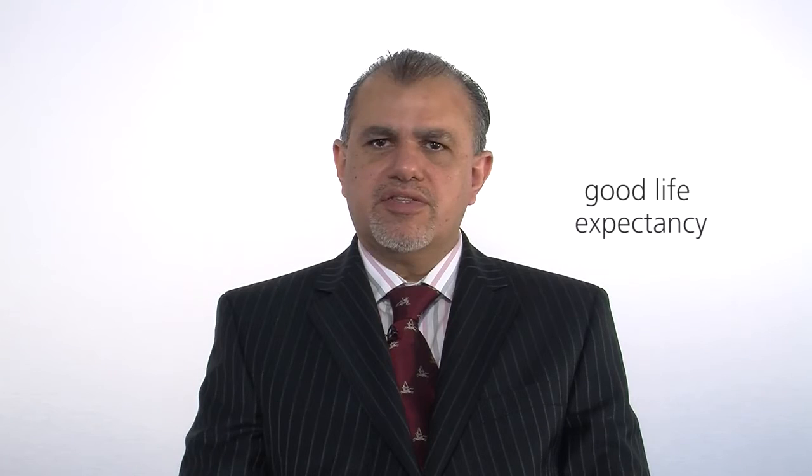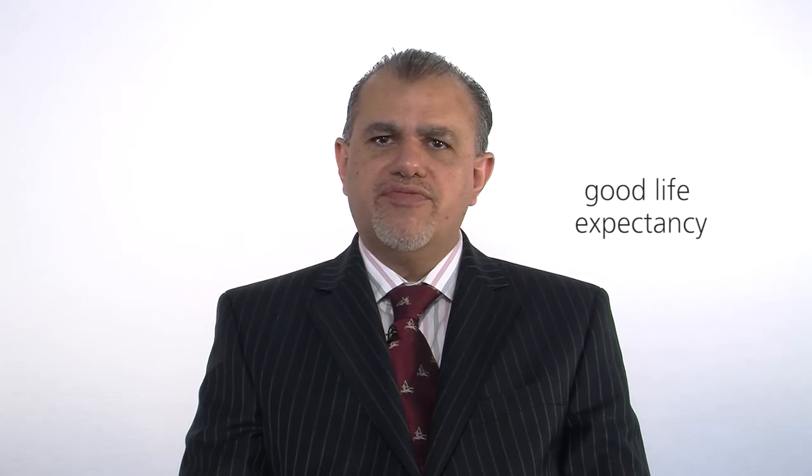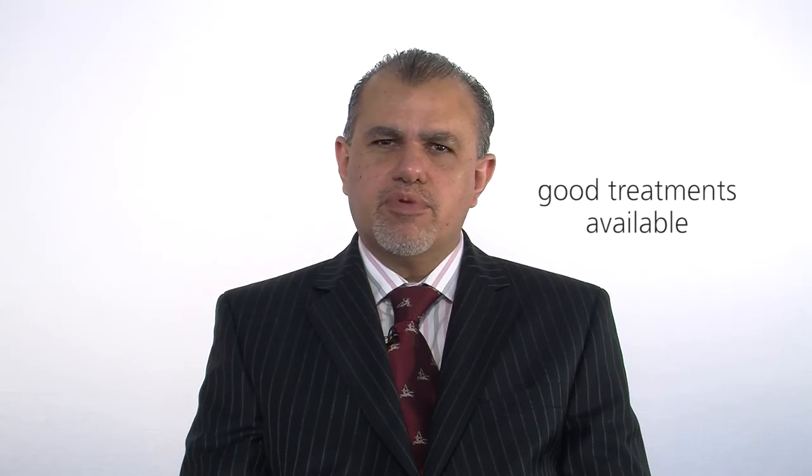Most patients with Hodgkin's lymphoma have a good life expectancy and can enjoy a normal life after treatment. A significant proportion of patients will be cured after completing the first set of chemotherapy treatments. In a minority of patients, the disease may come back, and there are good treatments available for relapsed disease also.